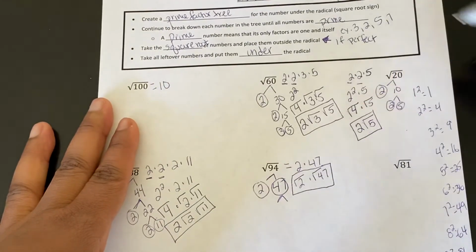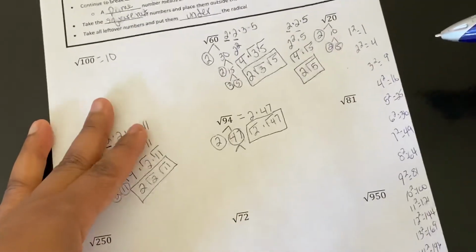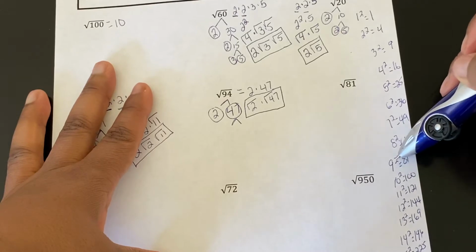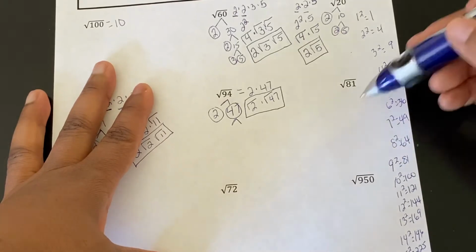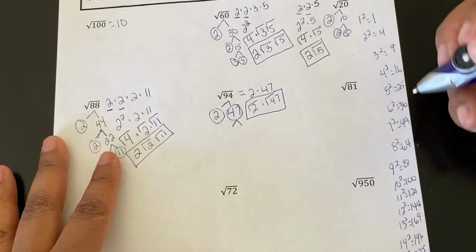81, the square root of 81. Well, we could do our prime factorization. Now, I'm sure that you guys have already figured out that the square root of 81 is going to be 9, because 9 squared is 81. But let's see if we were doing it with our prime factorization, if we would get the same answer.